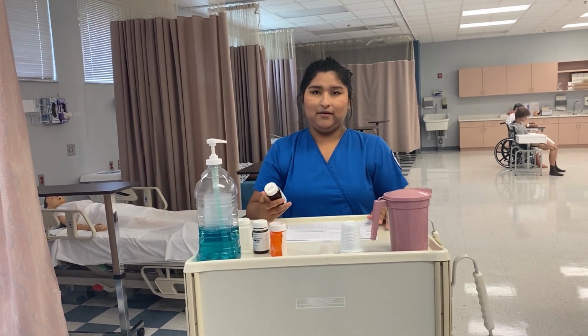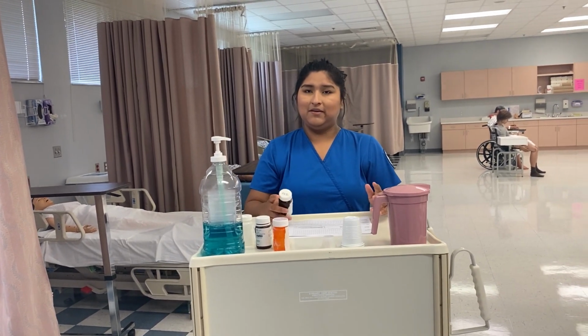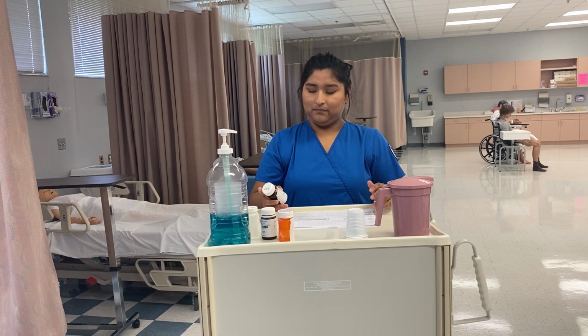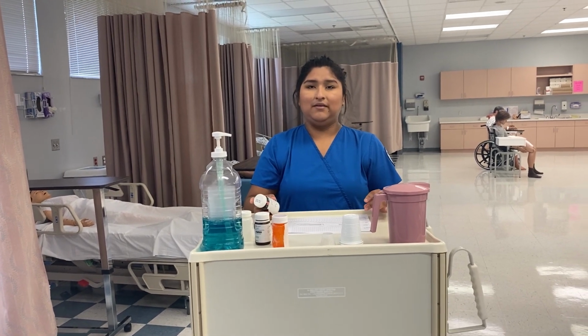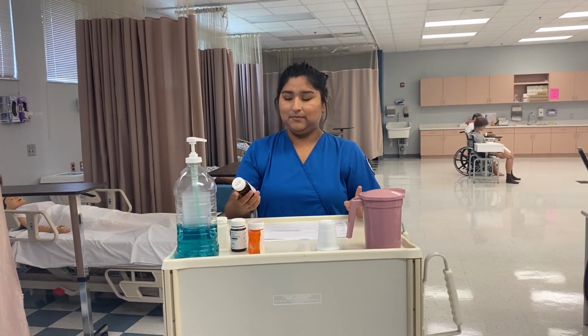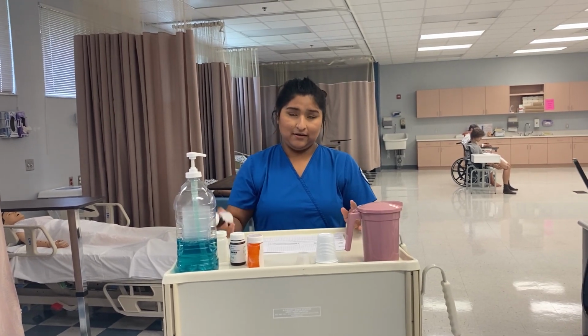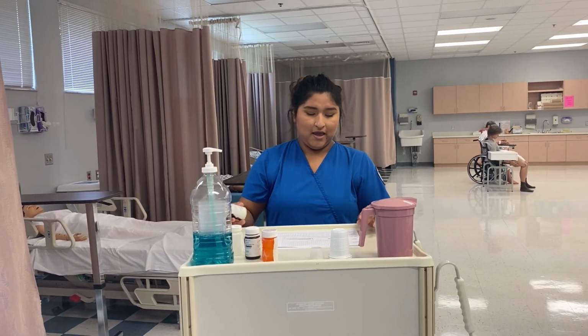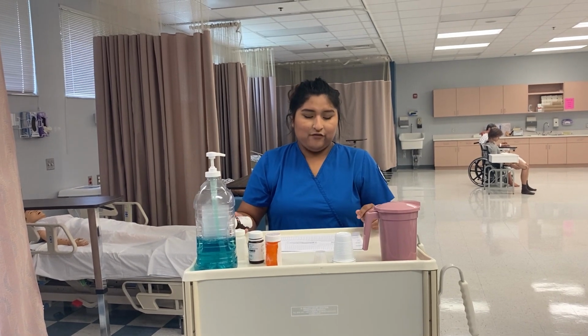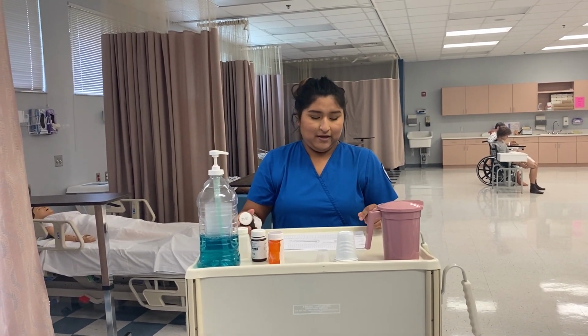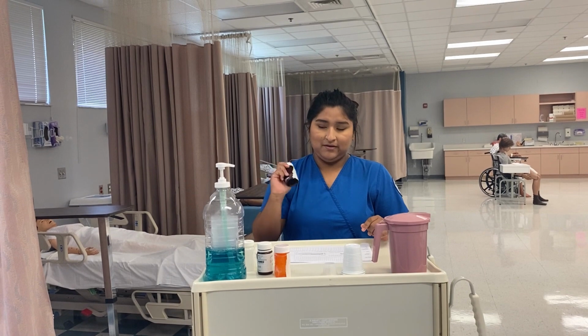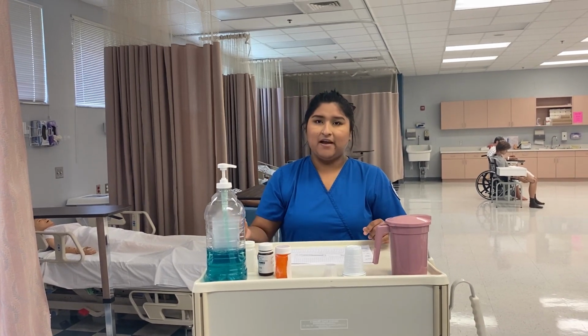So if she were experiencing any signs and symptoms of anxiety, or me assessing, if I notice that she does have some symptoms of anxiety, then I would administer the medication, since it is a PRN medication, and I'm still within the time frame to administer it, which is 9 in the morning, and then it's PO, so I have pills in here, but she does have the right to refuse.